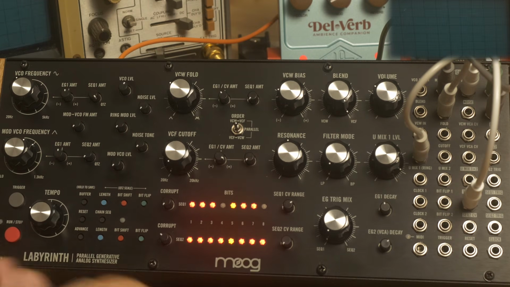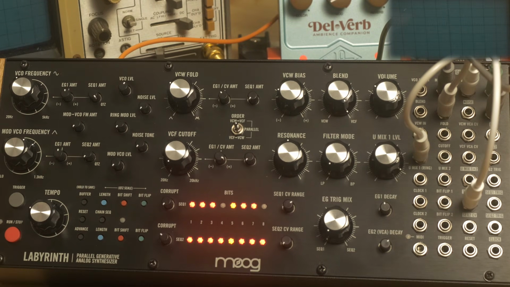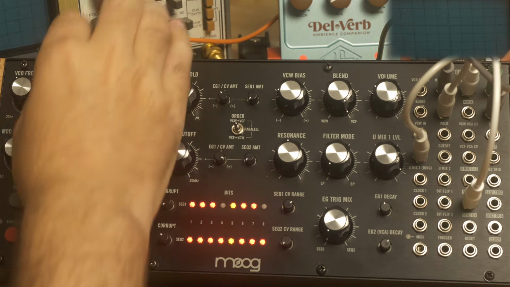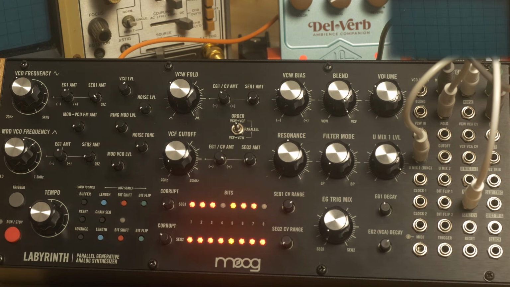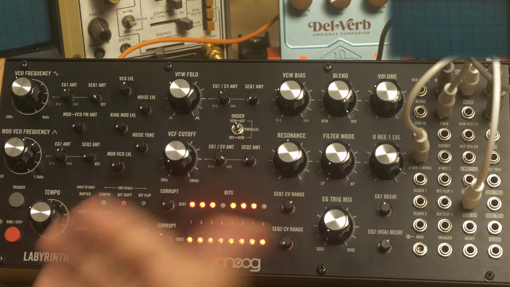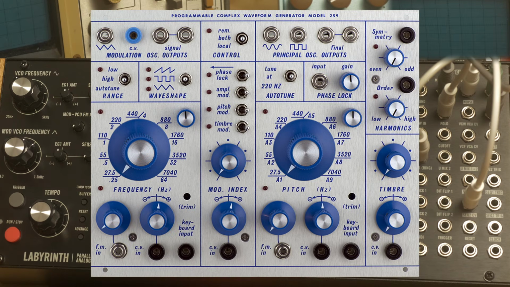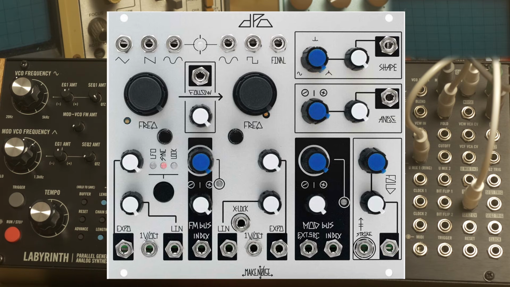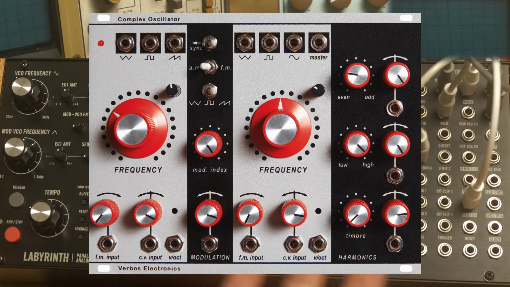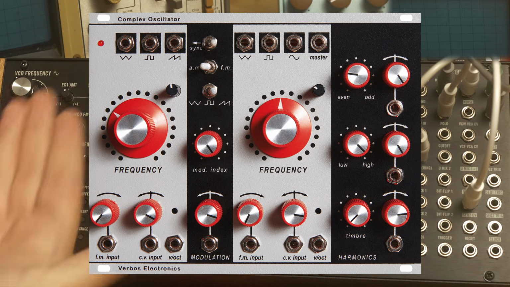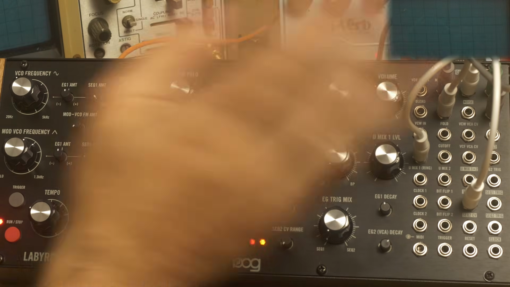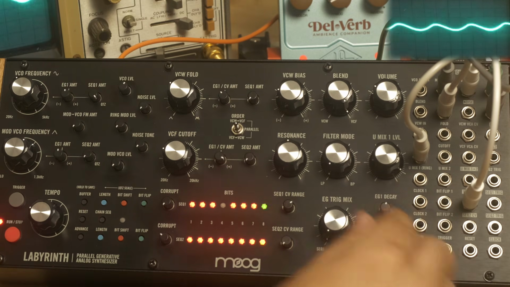And yeah, so that's 2 things that I think are like, why isn't that here? Not having an output for oscillator 1 and not having on either of these a waveform switch. When I think of the Buchla stuff, the complex oscillators and even the clones of it or the modern iterations of it, like the DPO, like the Verbose Electronics complex oscillator, all of those have higher harmonic waves available, I think, from both. So I think that's kind of a miss. I digress. I don't want to complain that much.